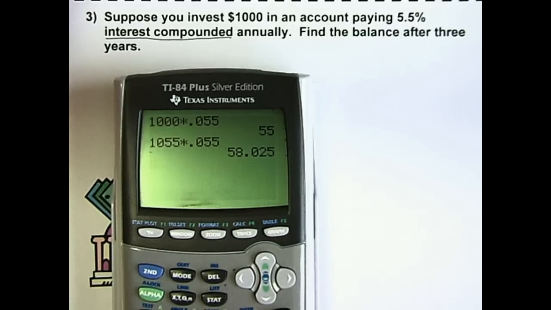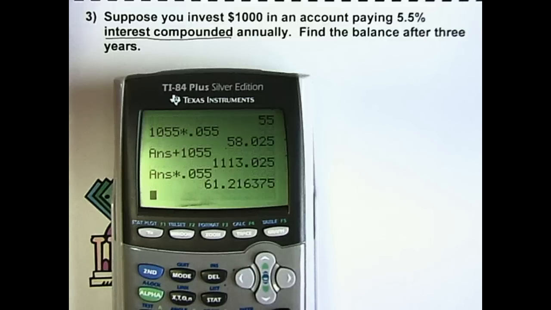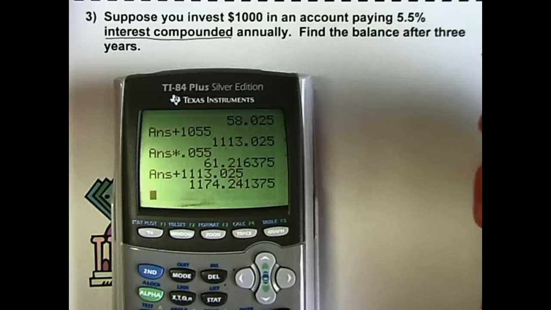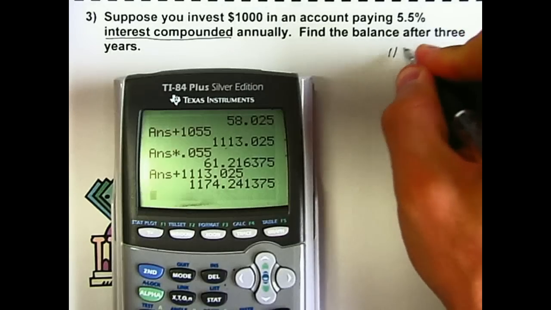Okay, so finally in my third year, I'm going to add those two up. I'm going to add 1,055, which is what I had at the start of the second year, with 58.025, the interest at the end of the second year, and I'm starting my third year with $1,113.025. So finally, at the end of my third year, it's this amount that's going to get hit by that 5.5%. So multiply that by 0.055, that gives me $61.21. So if I add that to what I had at the start of the third year, it's going to give me $1,174.24.